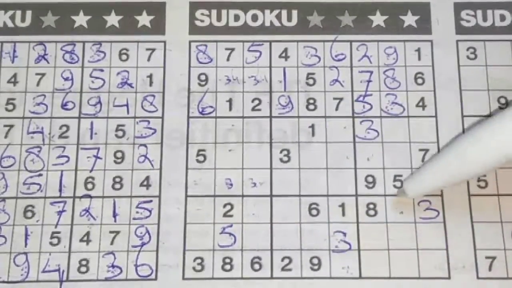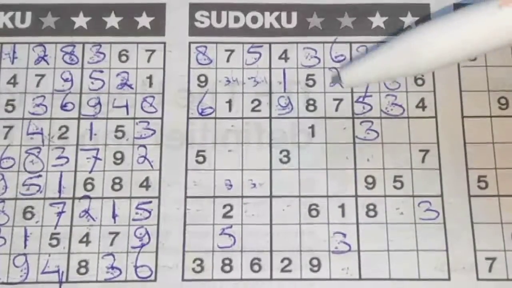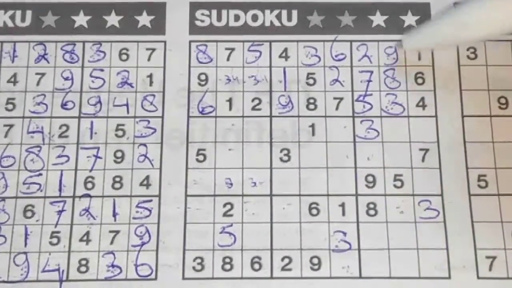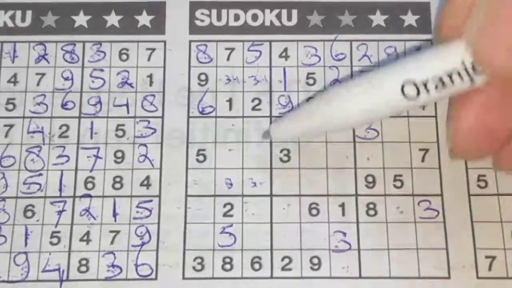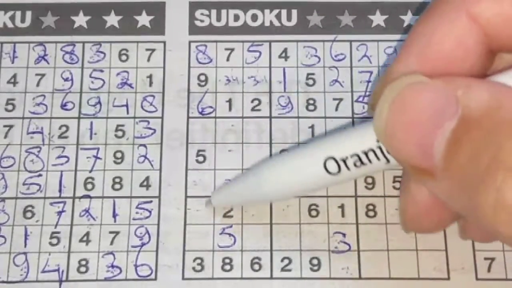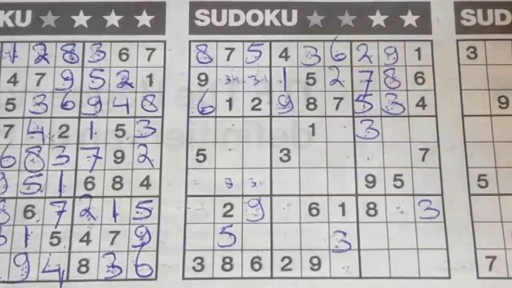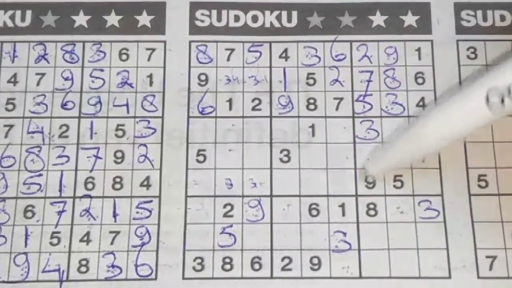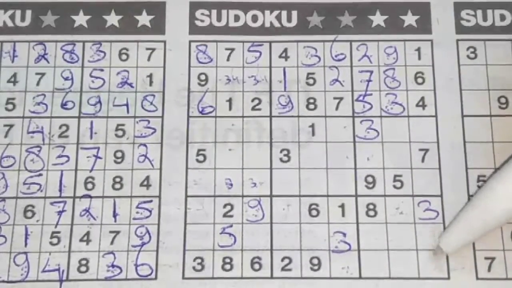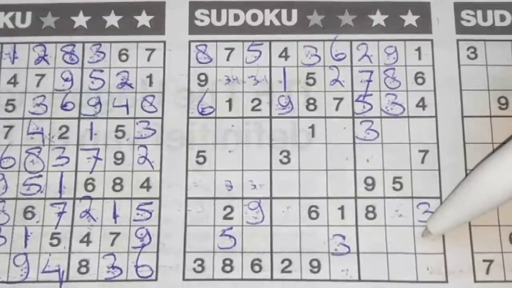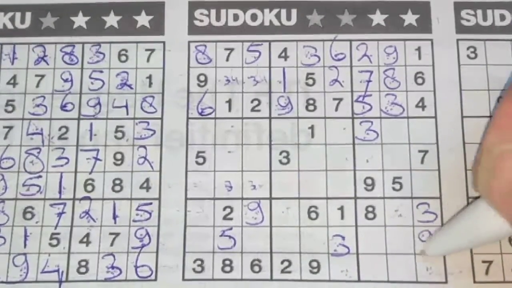Yes, in this row, the 4 missing numbers are, one of them missing number is a 9. We see here 9, no 9 there. We see here 9, no 9 there. We see in the first column, no 9 there. One place left for the 9 should be there. 9 in this column, 9 in the column next. So in the last column, the only 2 places for the 9 should be here or there. I see here 9, no 9 there. 9 should be here.